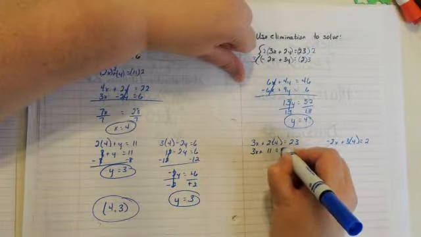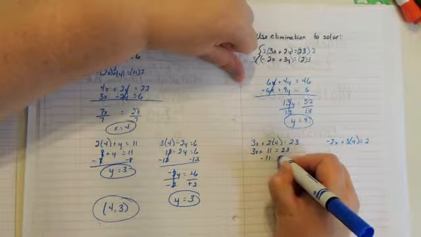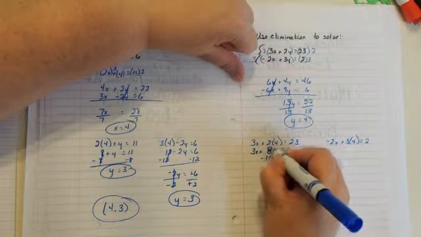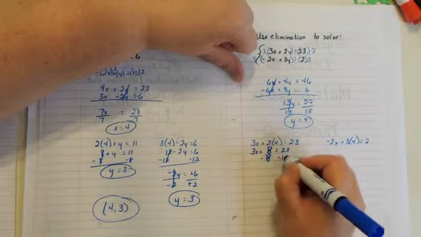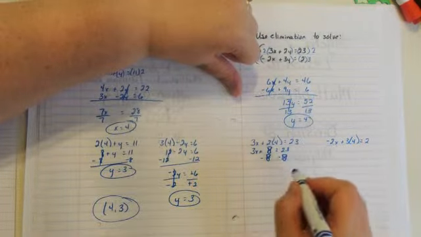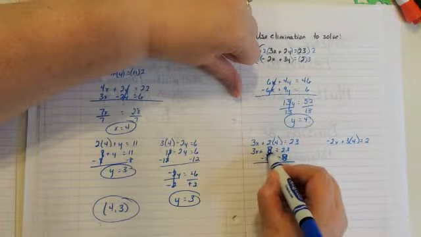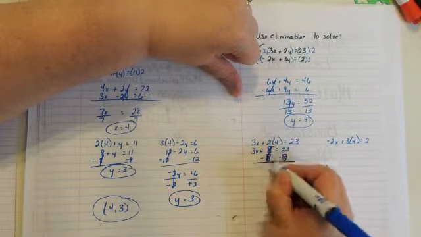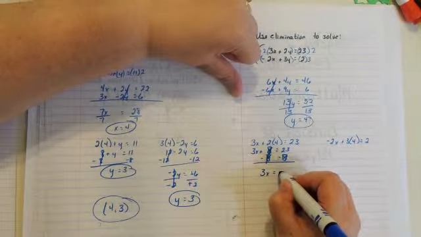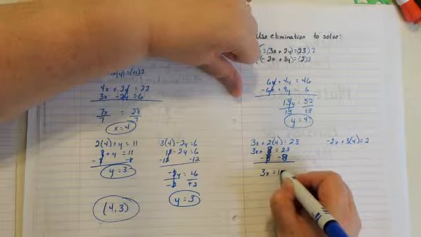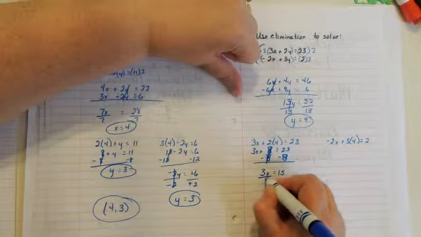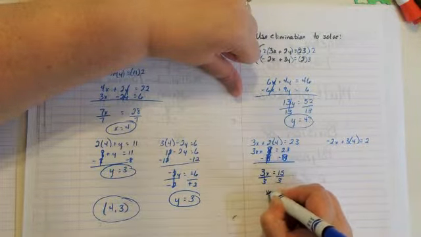3x plus 11 equals 23. Subtract 11. Actually, 2 times 4 is not 11, it's an 8. I don't know where that 11 came from. Sorry. I think I was subtracting already. All right, 3x plus 8 equals 23. Subtract 8 from each side, and we get 3x equals 15. I have no idea where I got the 11 from. Divide both sides by 3, and x equals 5.